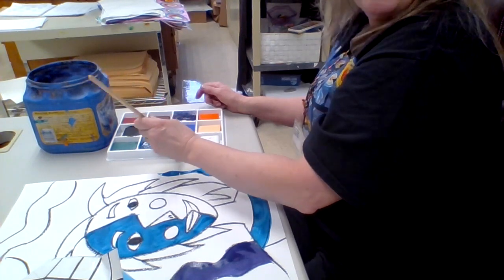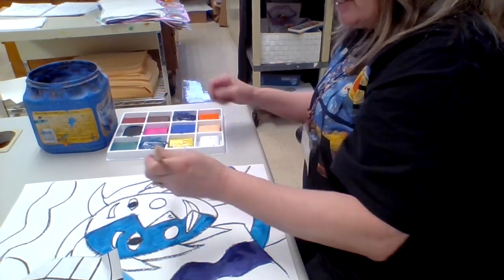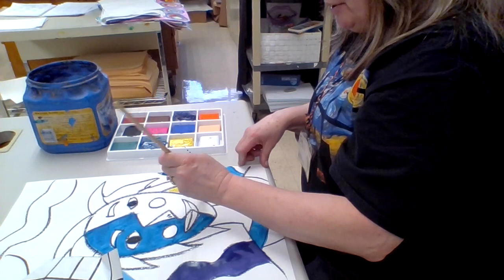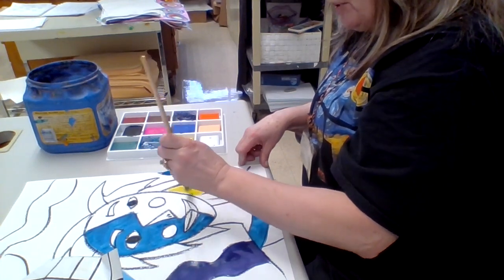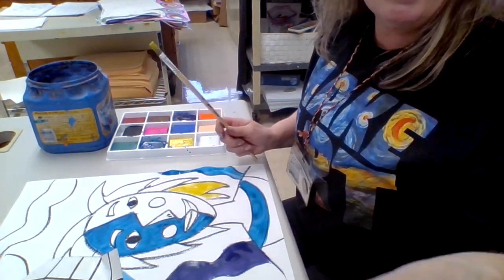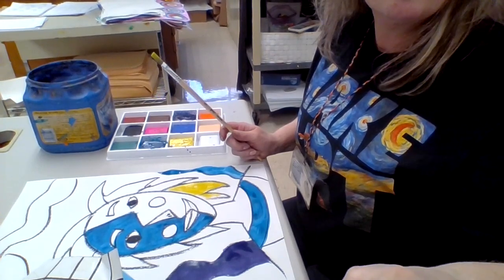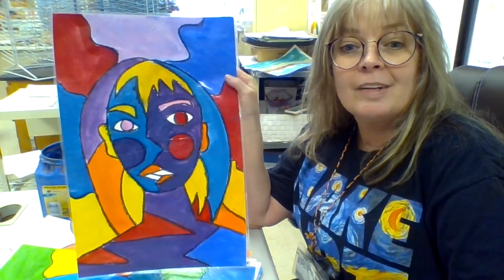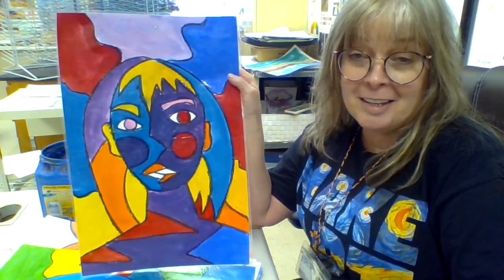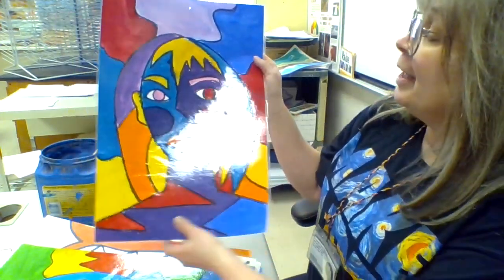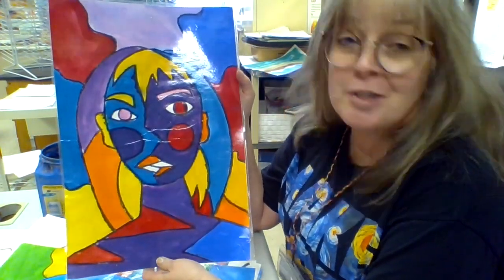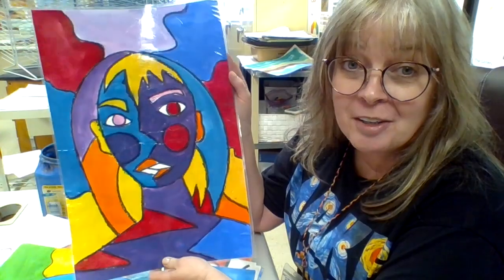So I'm just going to continue on with the painting of this, and I will show you what a finished product may look like. So this is a finished product that I think turned out pretty well. And this one probably is a little more interesting in terms of the colors that I used.